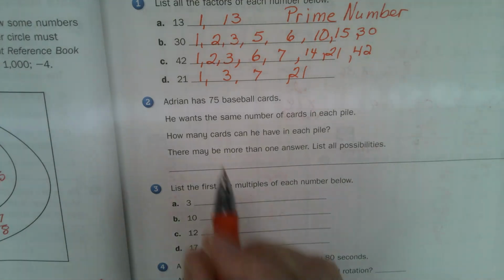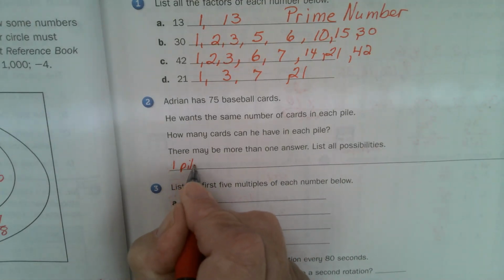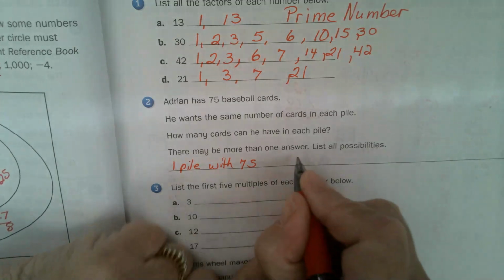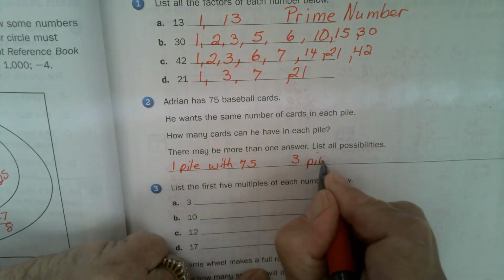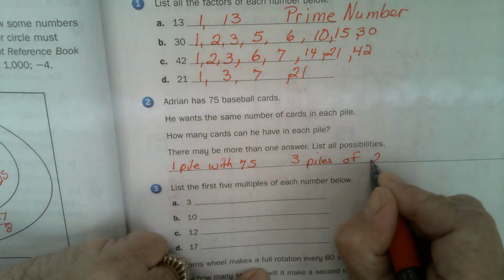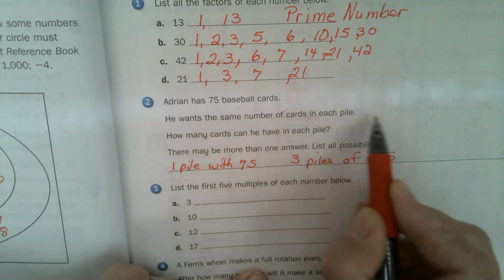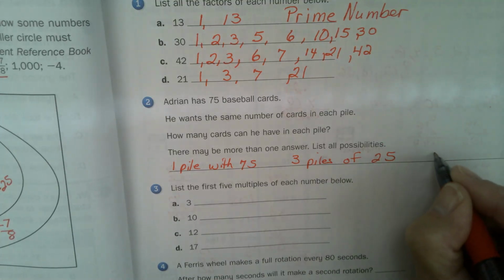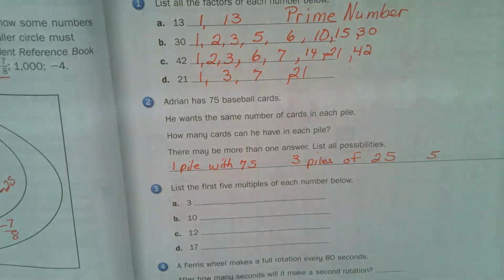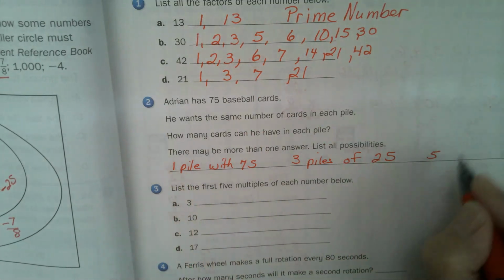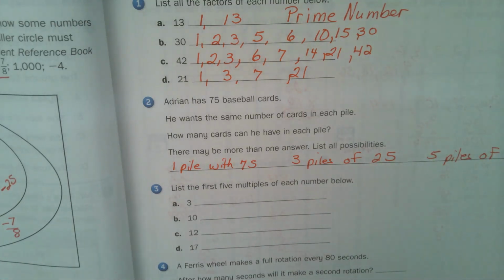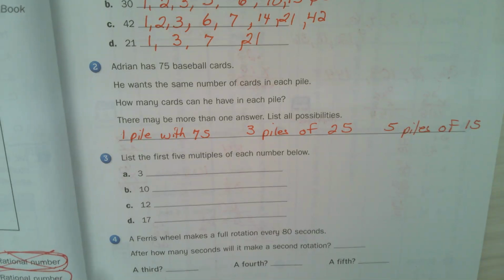You could have one pile with 75. You could divide it by 5 and have 3 piles of 25. Oh, 5 goes into 75. You could have 5 piles of 15. And there are more that you could have, but those are some suggestions.